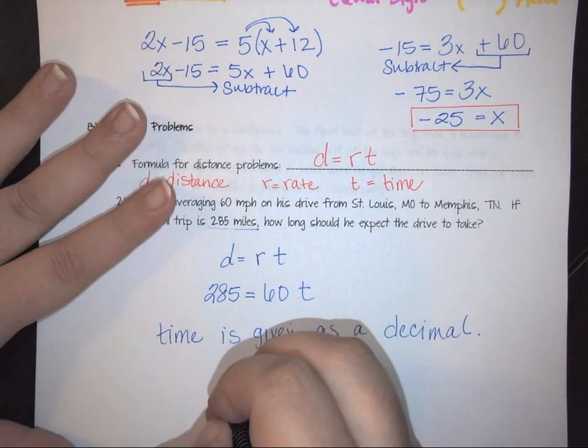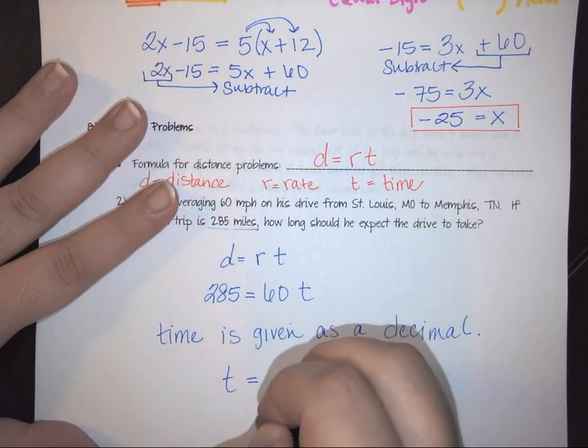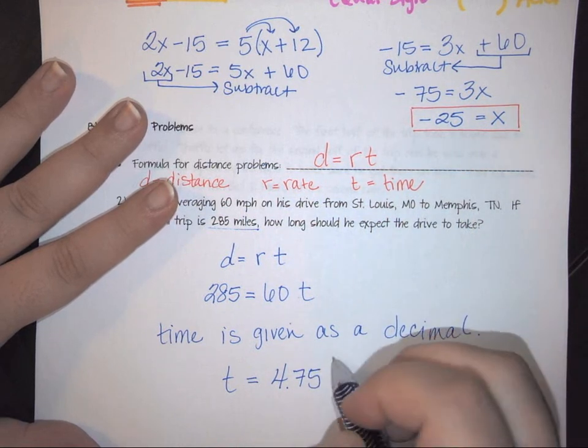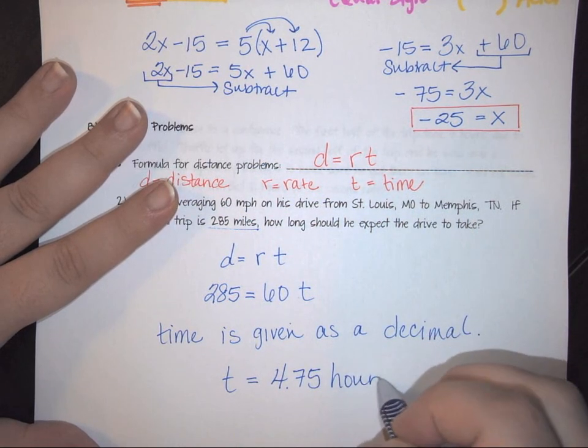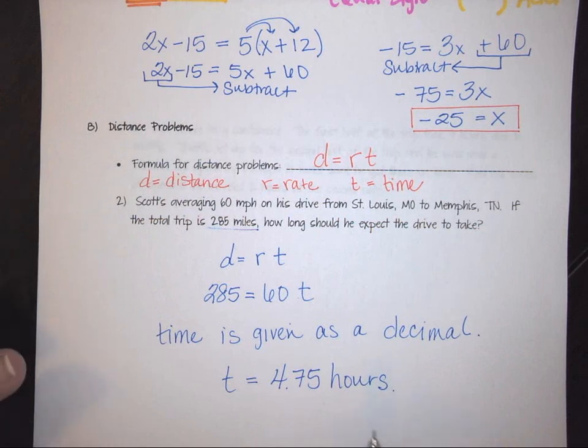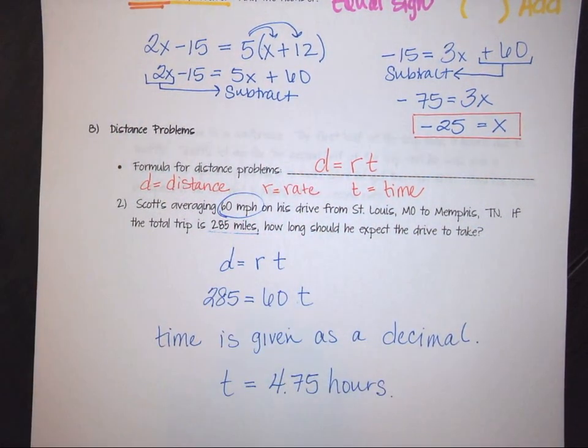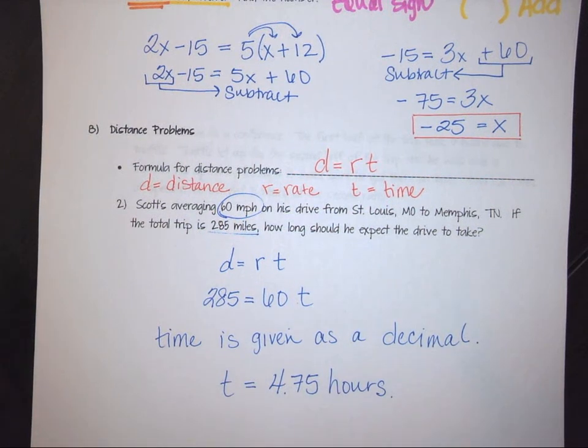And in this case, you're going to find out that T is equal to 4.75. And then here, the units are hours. The reason we get hours out of that is because my rate right here is in miles per hour. Therefore, hours is what's left over.